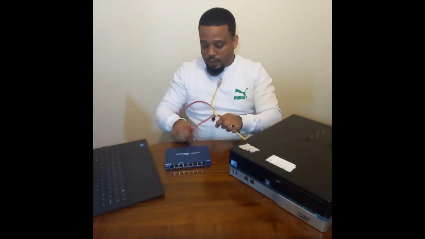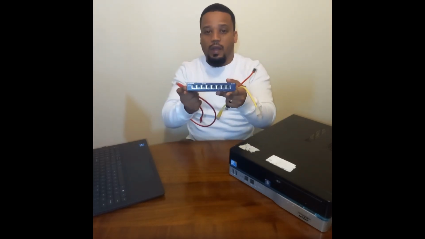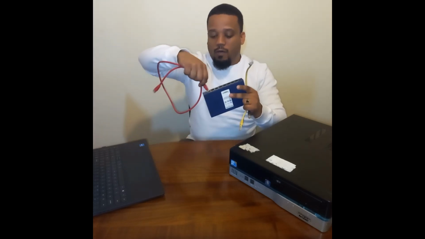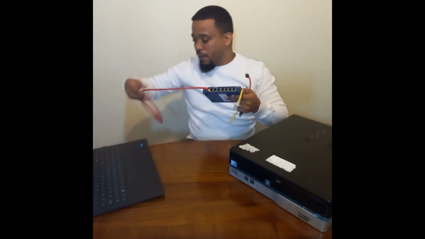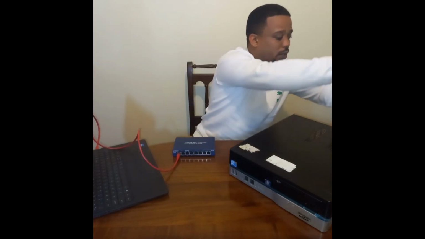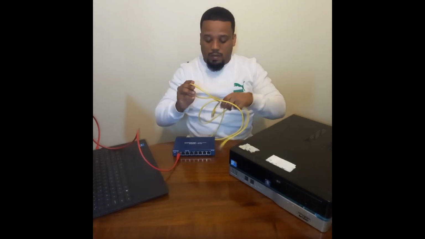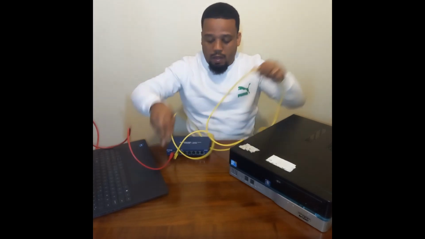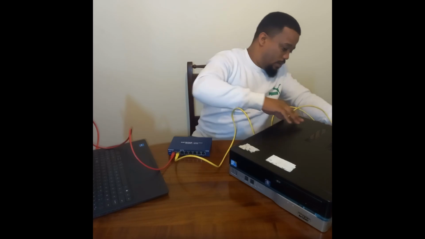So in this case, like I mentioned to you, a switch creates a local area network. You'd have one cable going to your laptop and another one a little bit short, and another cable from your switch going to the back of your desktop. So there we have it, a local area network.